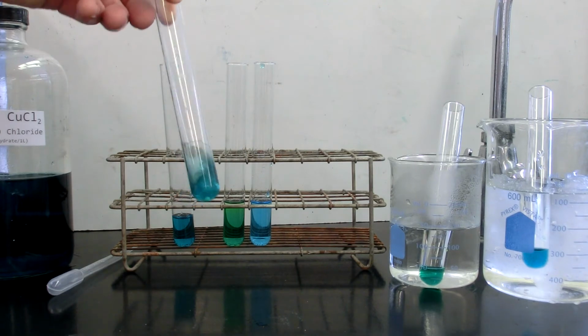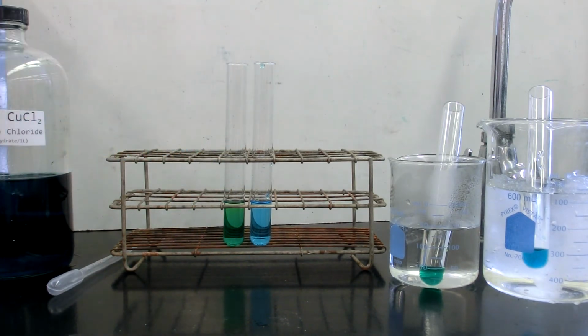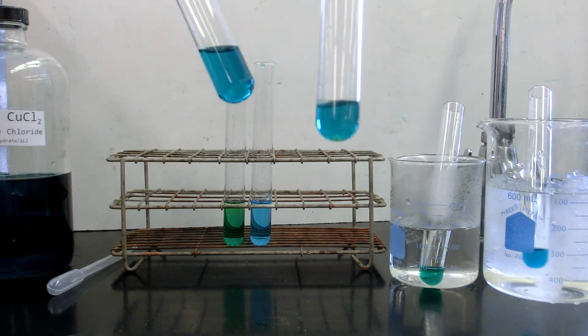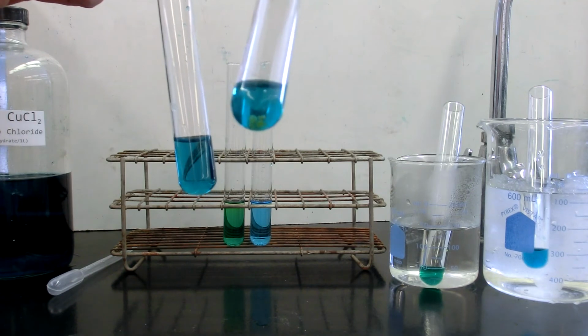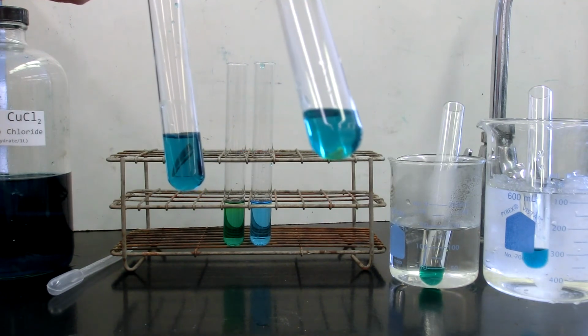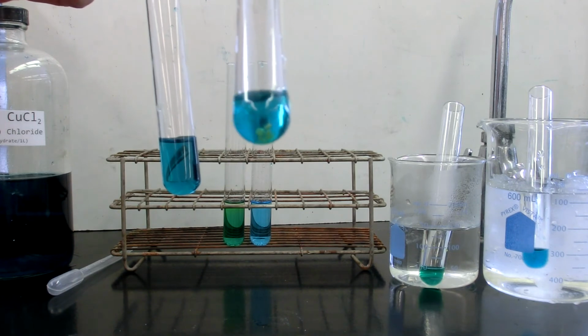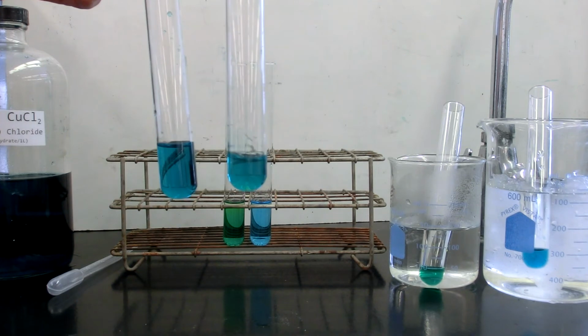Now first off, I am going to swirl the solid around a little bit, and let's take a look at the comparison between the two. Here is the control, and here is the calcium chloride added to it. You'll even notice at the bottom that the calcium chloride has a greenish tinge around the crystal itself.